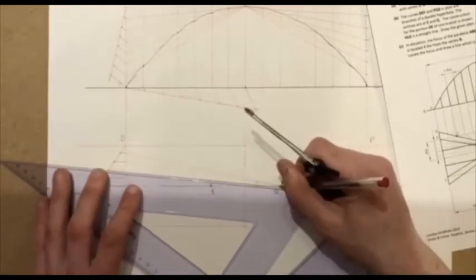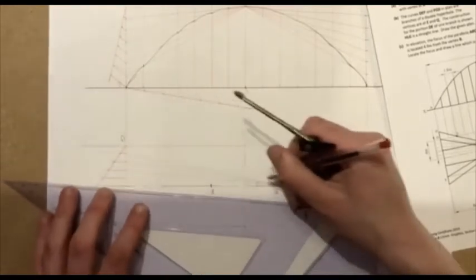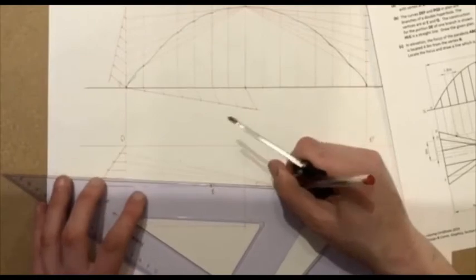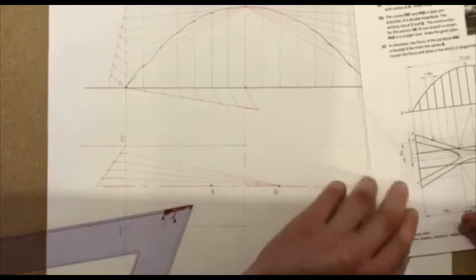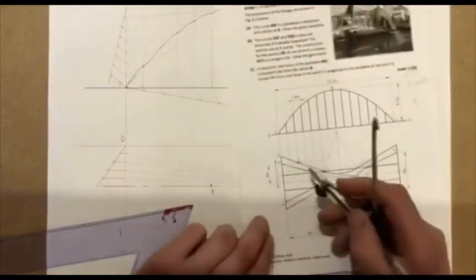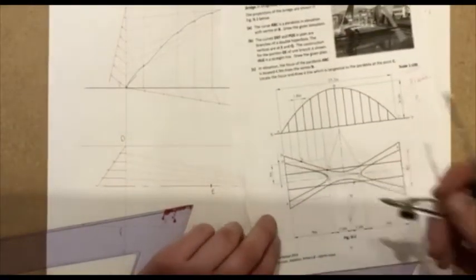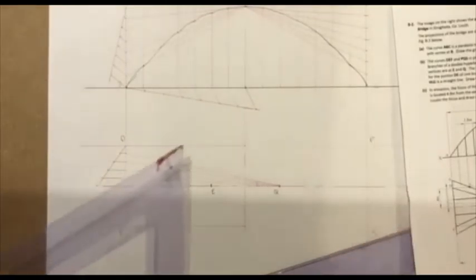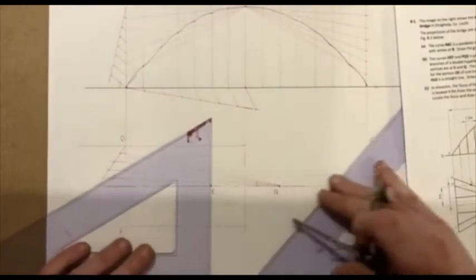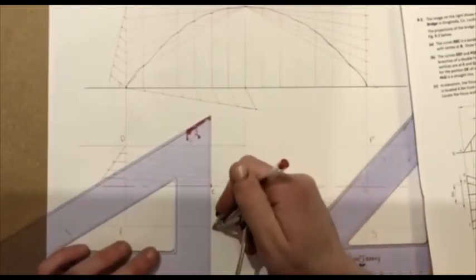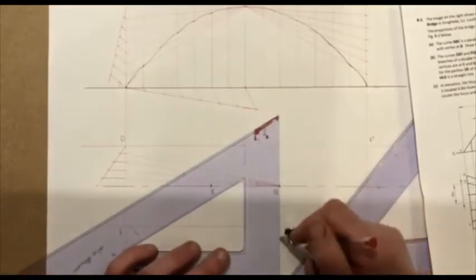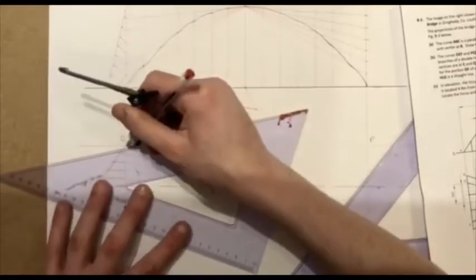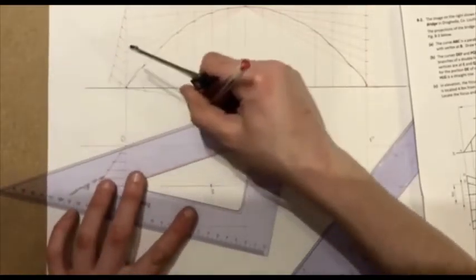Okay, then what we need to do is same again, divisional lines again, but it's along here between D and E, along this straight line here. So just bring that line out there again.